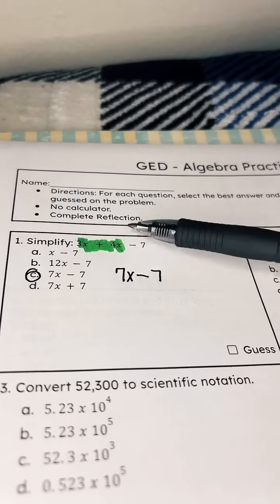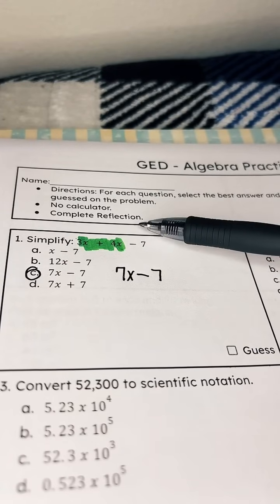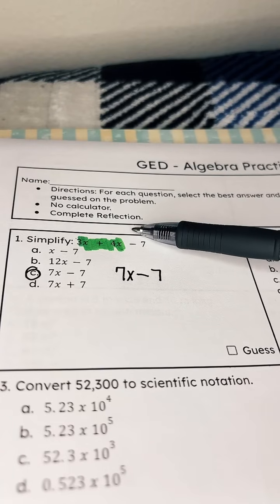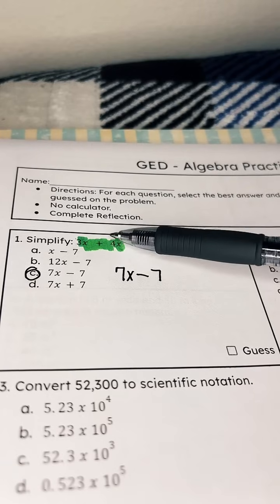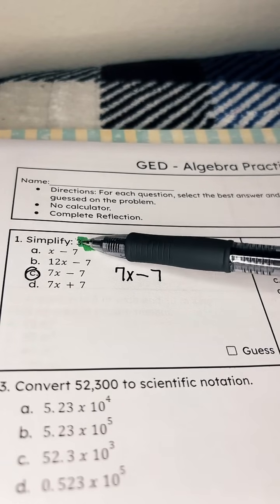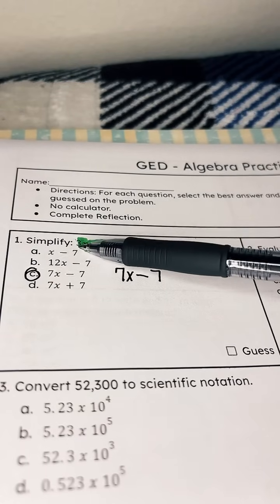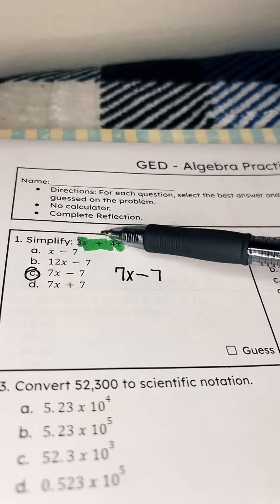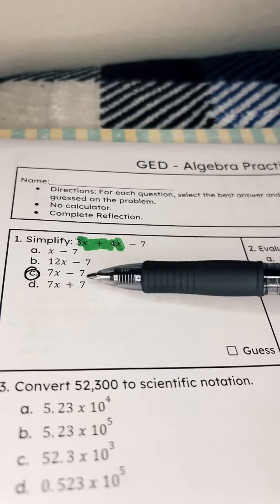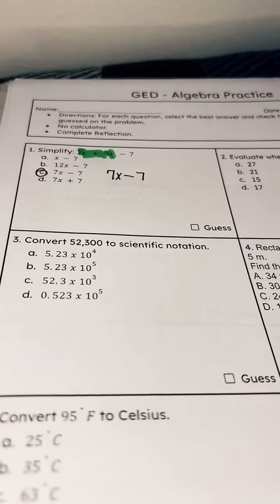Okay. Which part is confusing? Is it the what makes a like term part? So what makes a like term is the letter, okay? We do not focus on the numbers. These are called coefficients, you guys. We don't focus on the coefficients. We focus on the letters. So because they both have an X attached to them, that makes them like terms. And so we can add them, or we say 3 plus 4, and that will give us 7 X's minus 7.